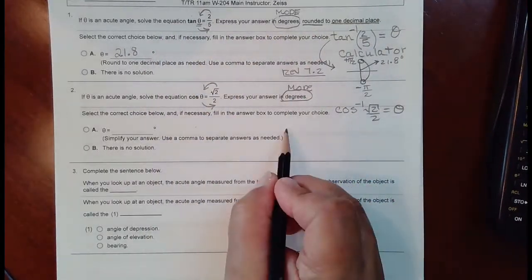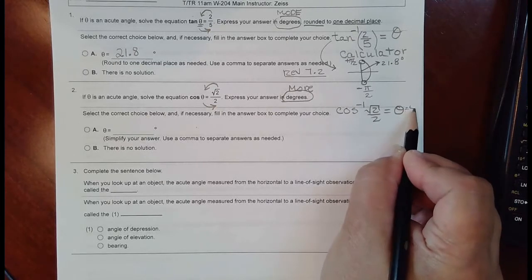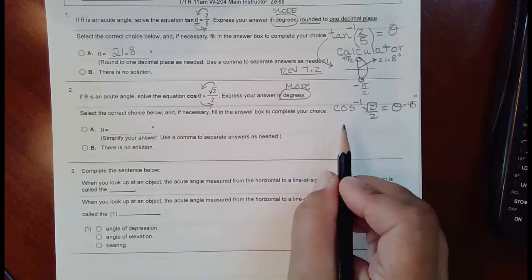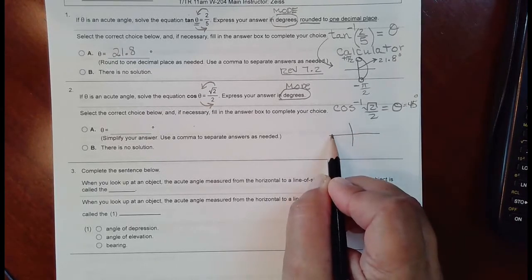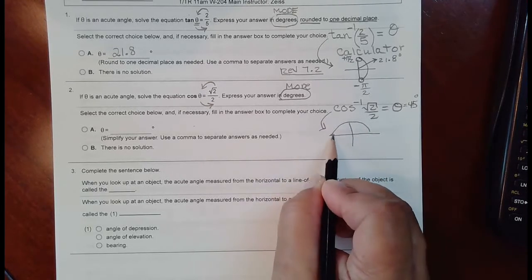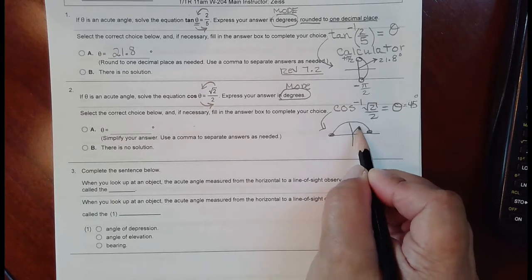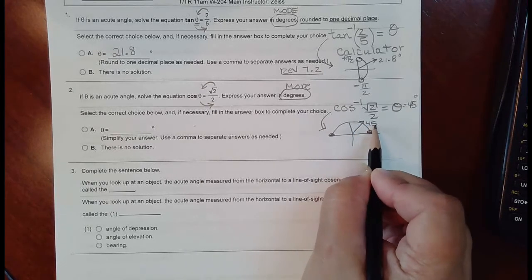If you recall, and let me write that right here before I give you a little review of section 7.1, when we were learning about inverse cosine, the restricted area for inverse cosine is anywhere from here to here. And of course, 45 is right there. So we are well within the restricted area.